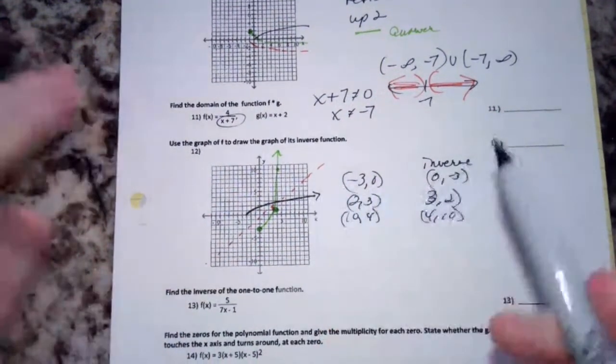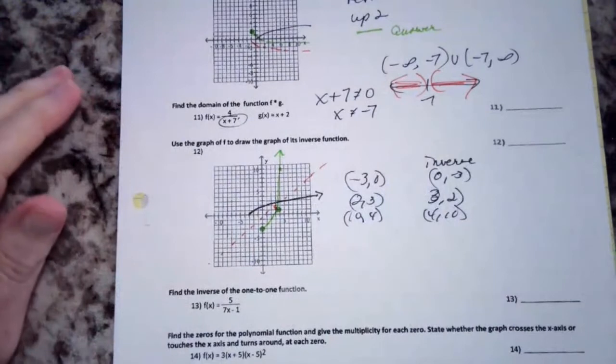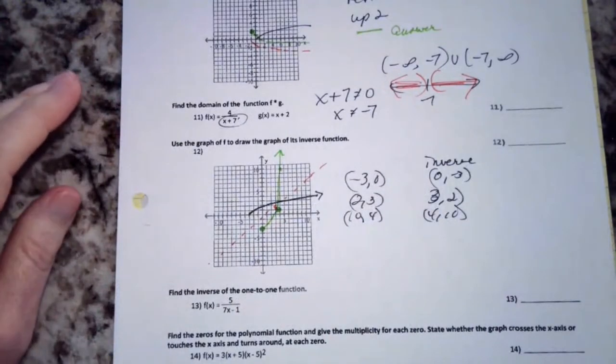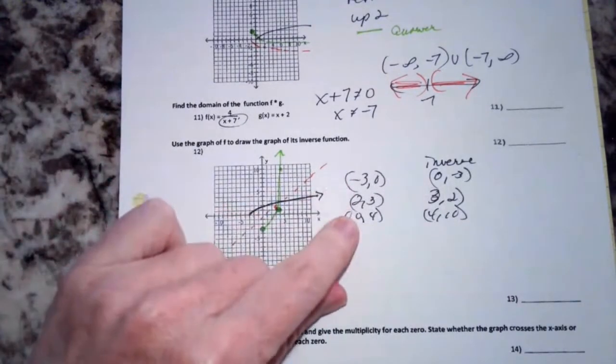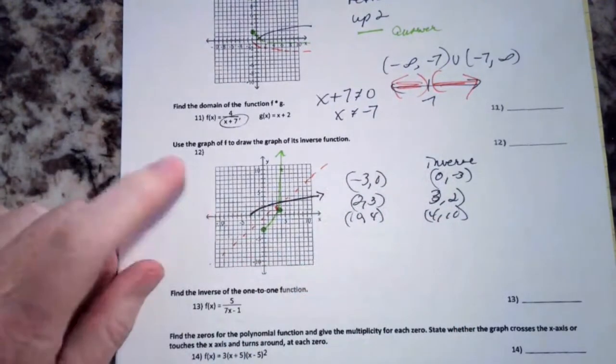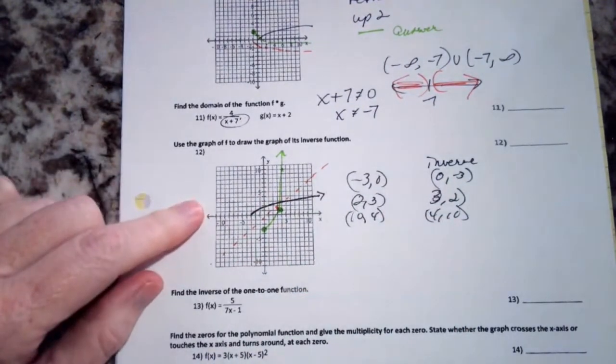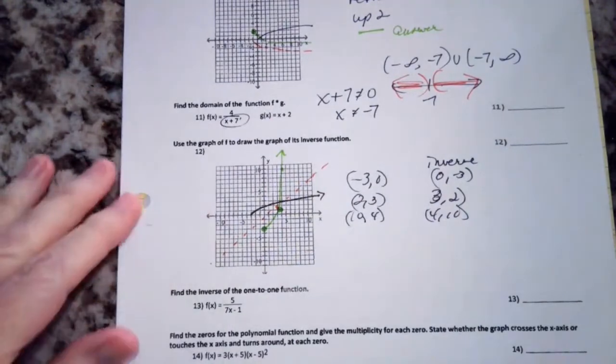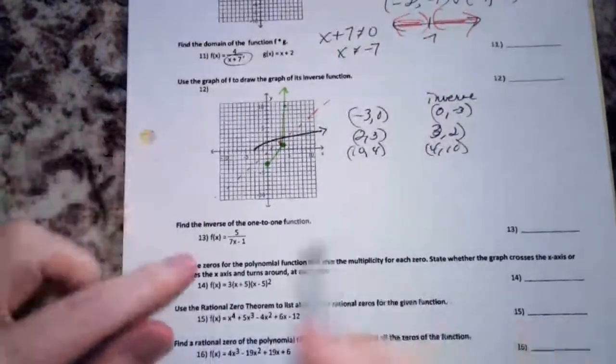Some of you can just tell the inverse. You're just better at spatial recognition and that kind of stuff. I'm not. So I would write some points down, invert them, and connect dots. I don't need to see your work for this. I get it that you can look at multiple choice, and I'm good with you just doing it that way.